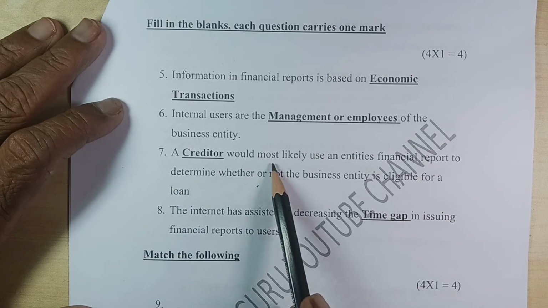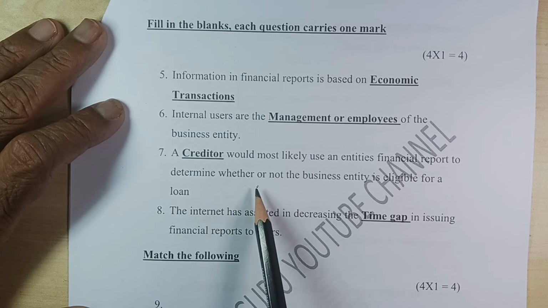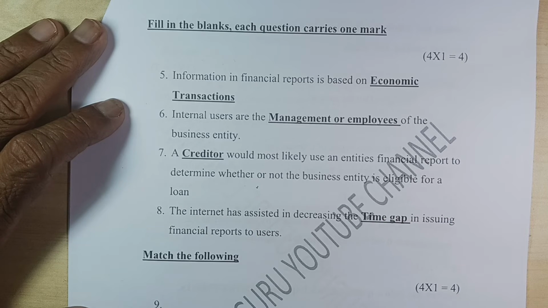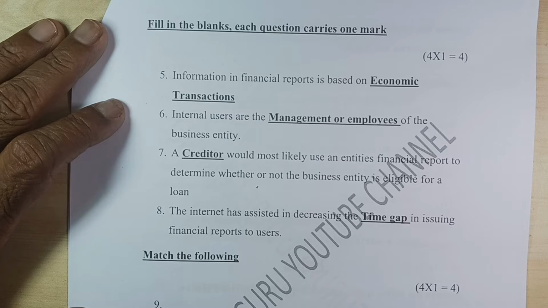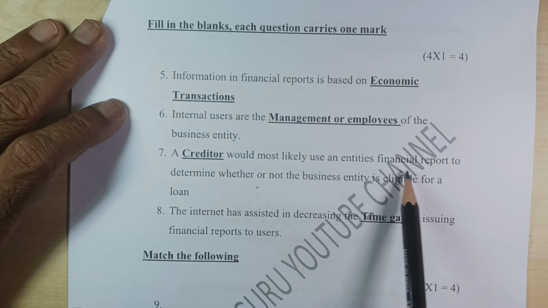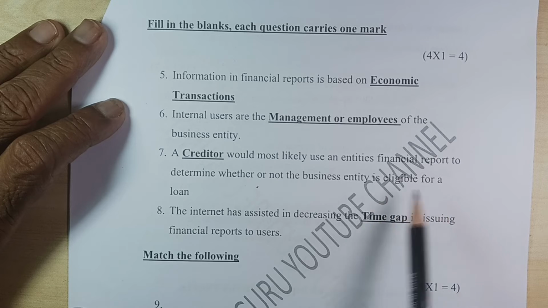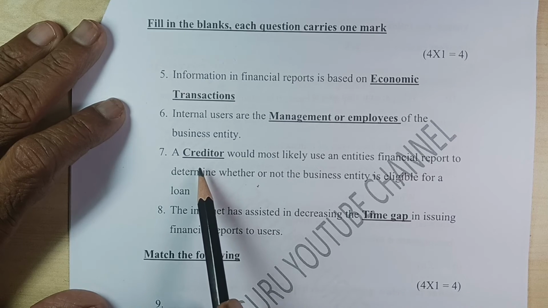A creditor would most likely use an entity's financial report to determine whether or not the business entity is eligible for a loan. It is very simple. When you say creditor, that means we have to buy something, then he checks where we stand. Only then does he say yes, it is possible or not. So simply, nobody will get you the loan, right? Who is that? A creditor, right?